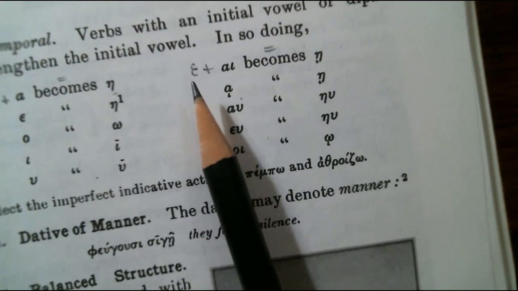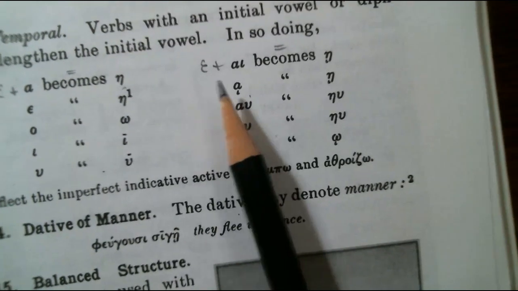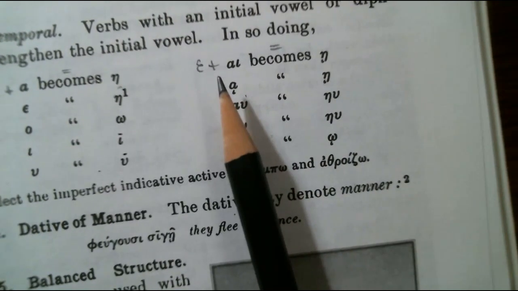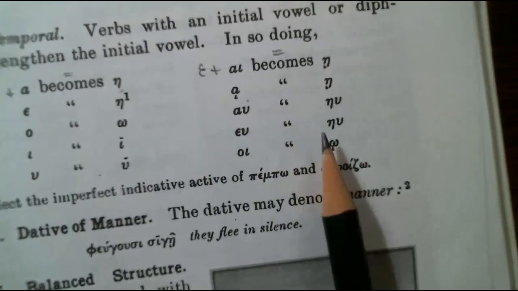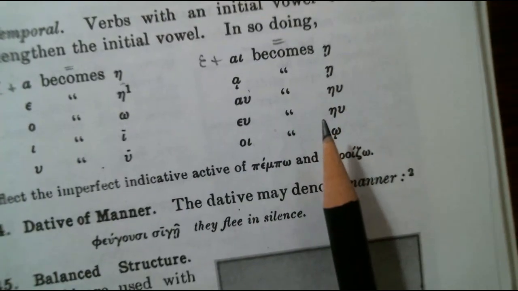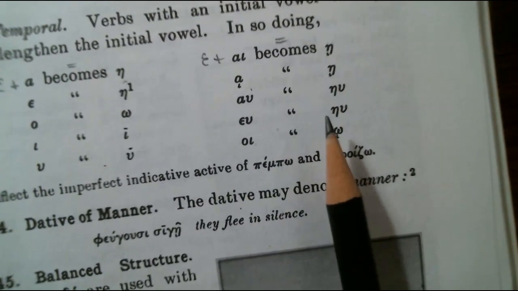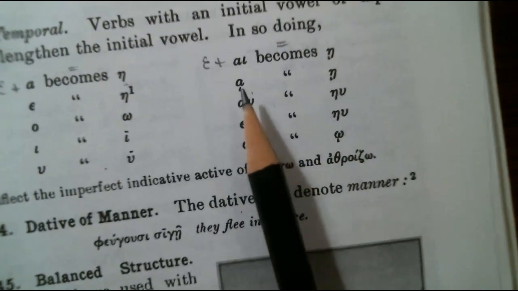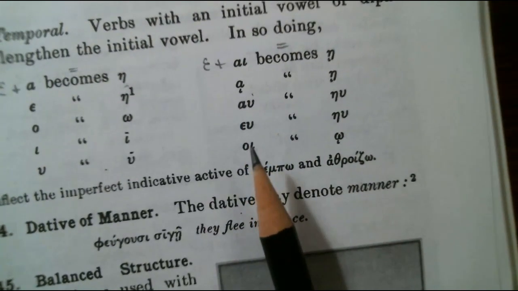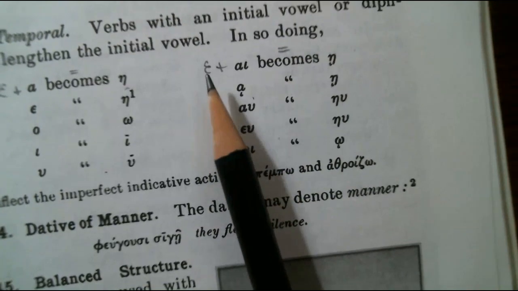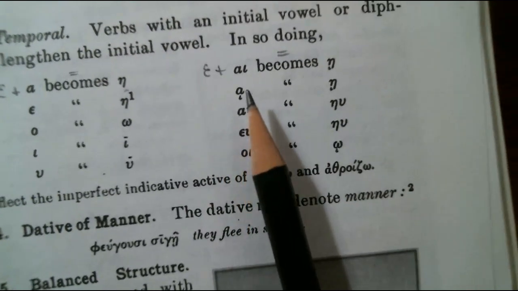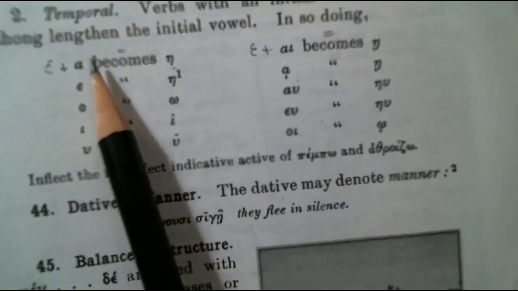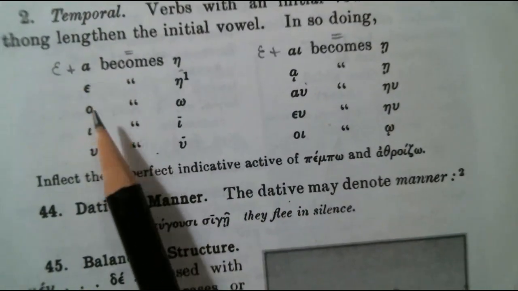So adding the augment, we're making it with the secondary endings added to the end. Those two things together are making it an imperfect verb. So we can recognize the verb in a text as imperfect, but if we need to look it up in a lexicon, we need to look up the original spelling of the word before the augment epsilon was added, in which case it'll start with these vowels if that applies to the particular verb at hand.